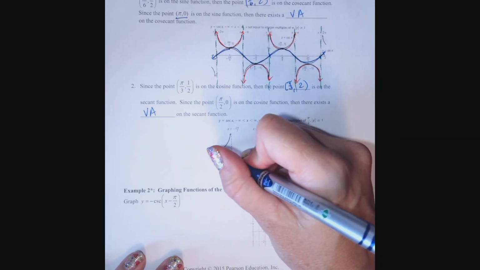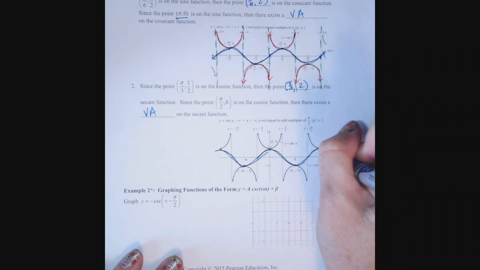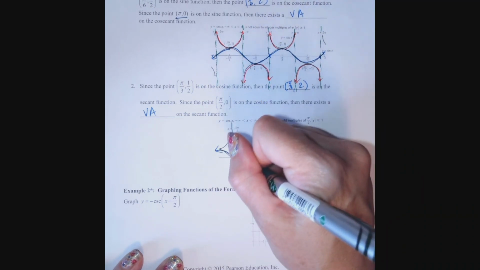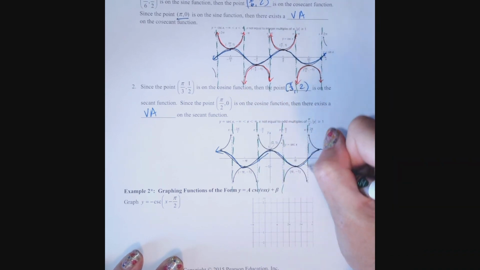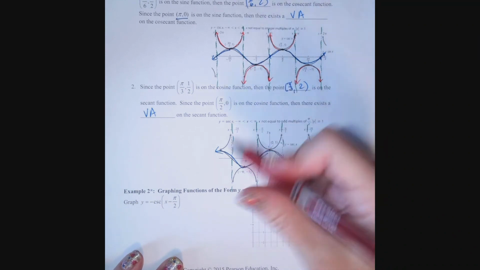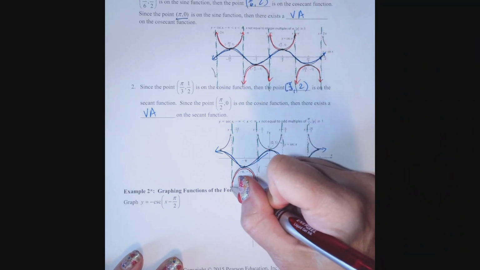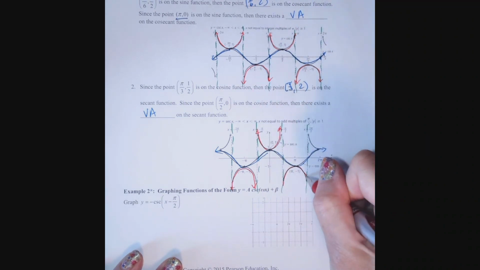So again, we start by graphing cosine. Anywhere you had a 0, a center, you turn that into a vertical asymptote. And then to get your secant function graph, where there's a trough, you have a parabola going down, and where there's a peak, you have a parabola going up.